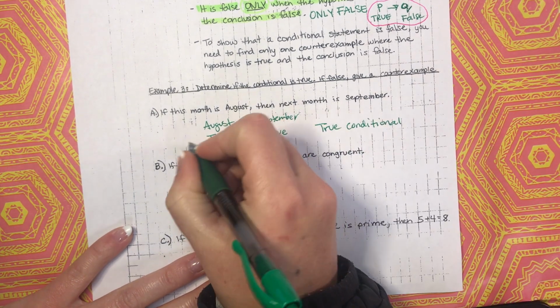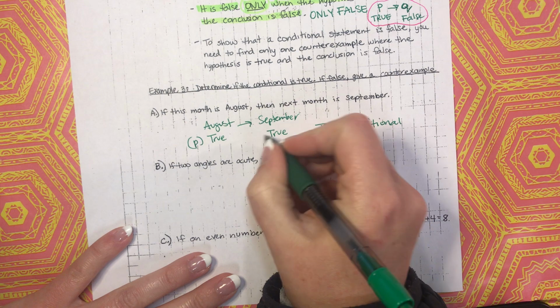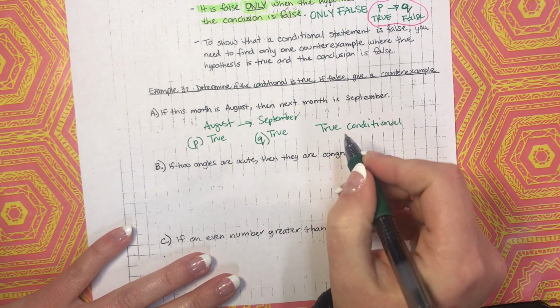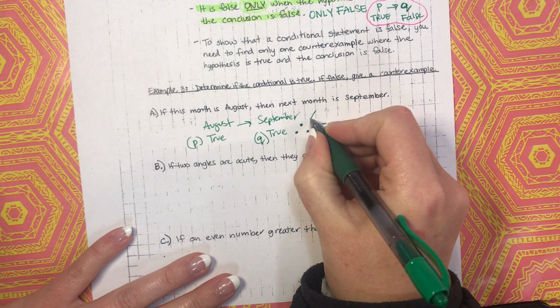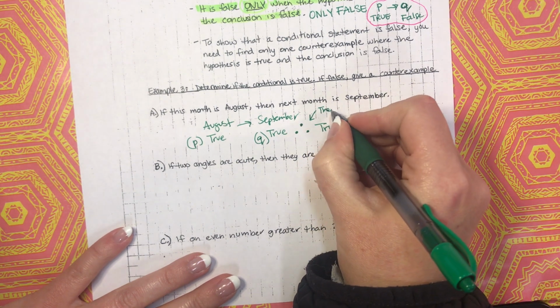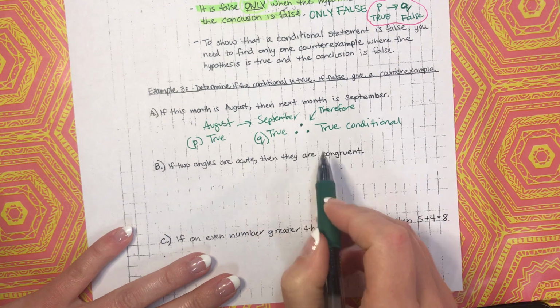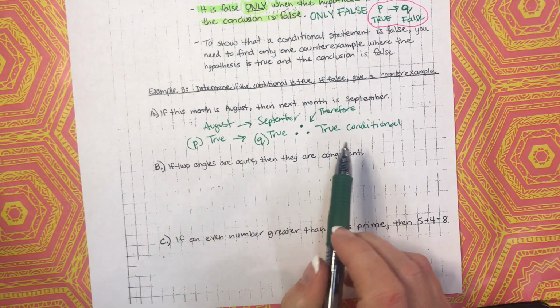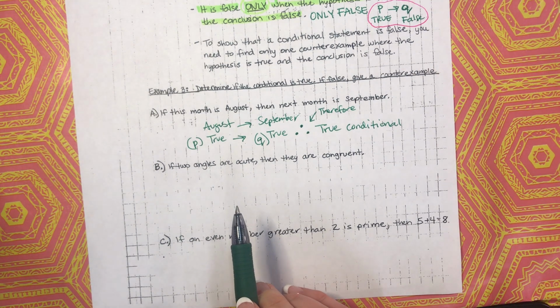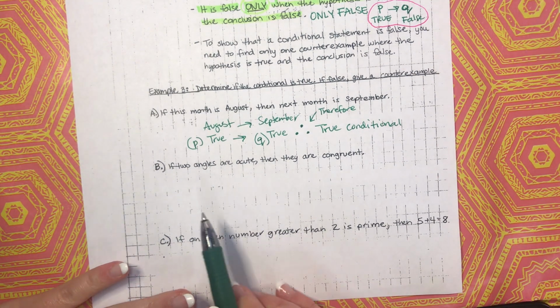The hypothesis is true and the conclusion is true. Therefore, I'm going to use these symbols, those mean therefore. That means therefore. Therefore, it's a true conditional. Okay, let's go on to B.